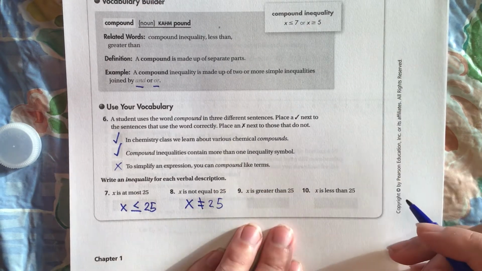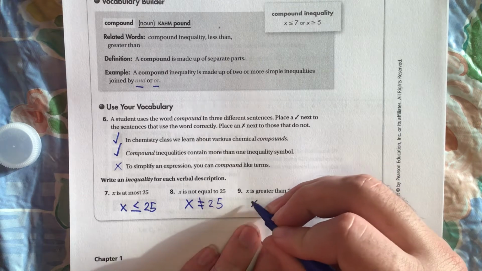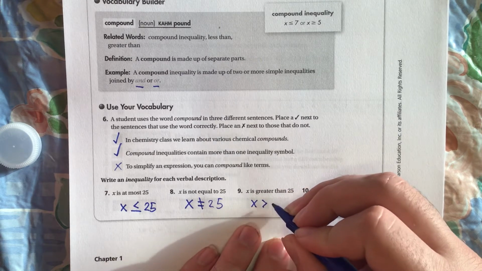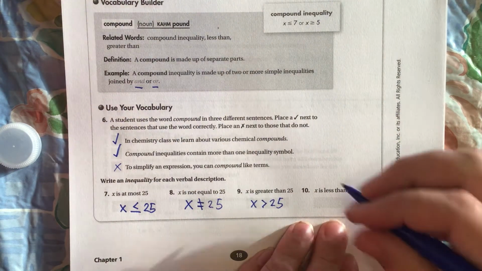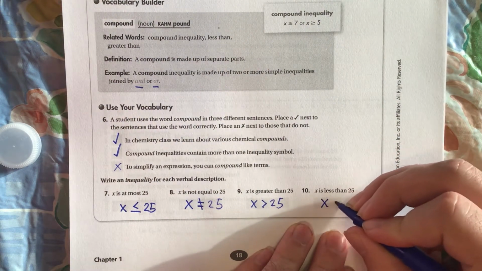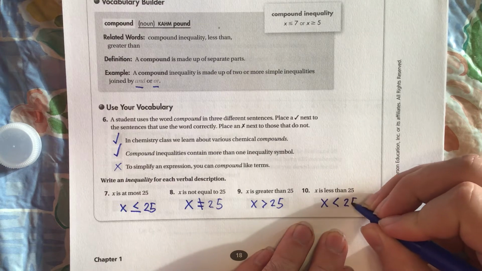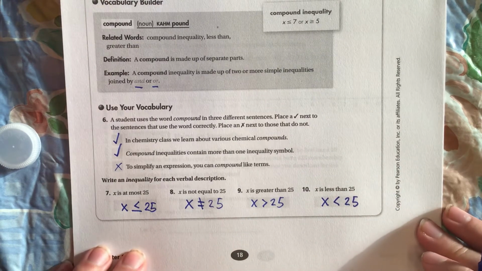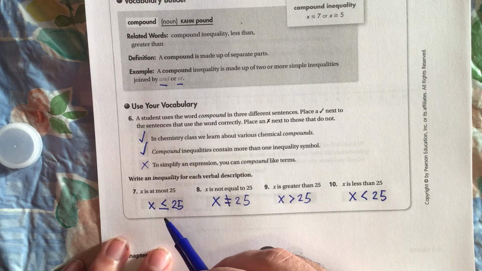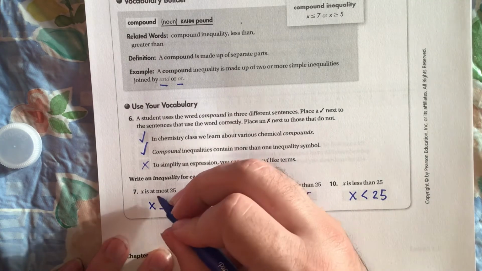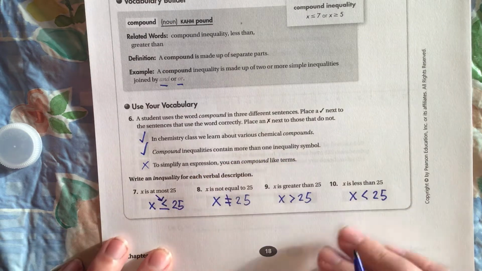If we have X is greater than 25, then the alligator is eating 25, because X is bigger than 25, it's greater than it. X is less than 25. That's just X is now eating... because X is smaller than 25. Okay? So this is going to be a tricky one. So at most would be this symbol. At most is the less than or equal to.